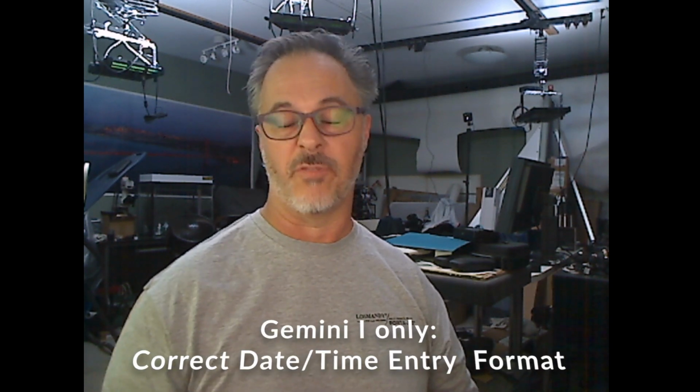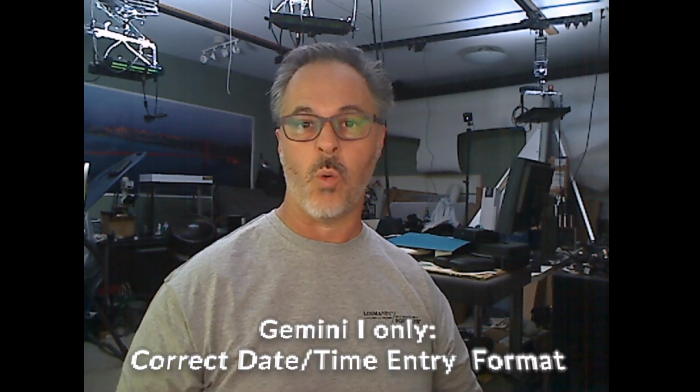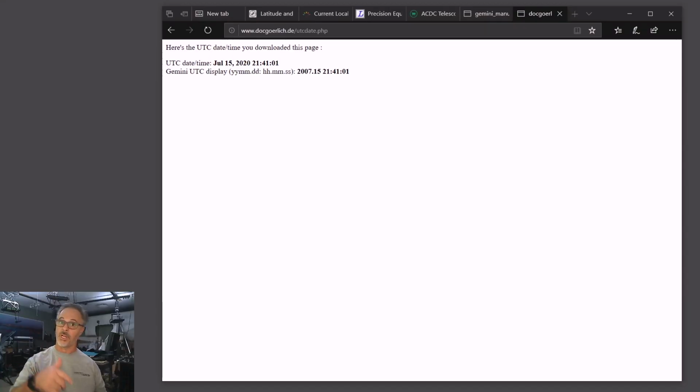The last tip is for the older Gemini 1 system, and it has to do with entering in the date and time information. Now that we've switched over to 2020, there's been some confusion about what is the proper format to enter in. Fortunately, again, we have a great web link. I'm going to show it to you here, and then again, we'll put it in the description below. But this is something from Renee, who will show you, here's the current UTC date time. So right now, as we record, this is July 15th, 2020. And more importantly, right here, here is the format in which you enter it.